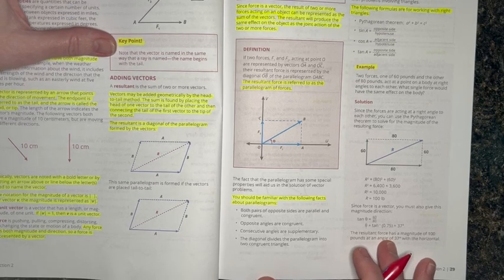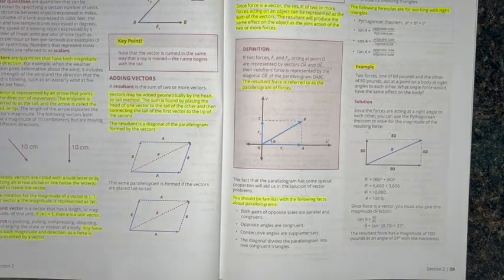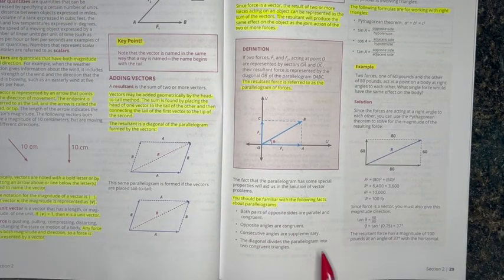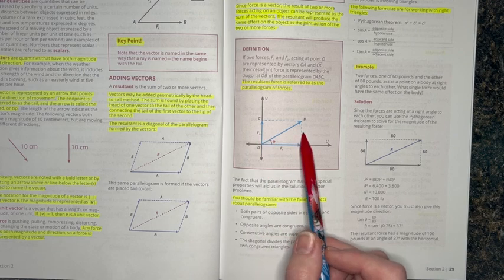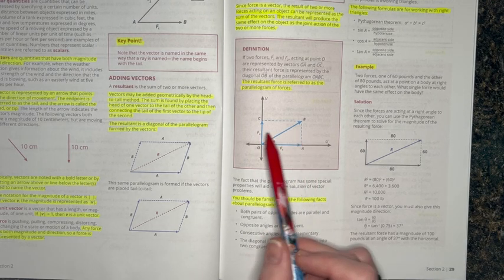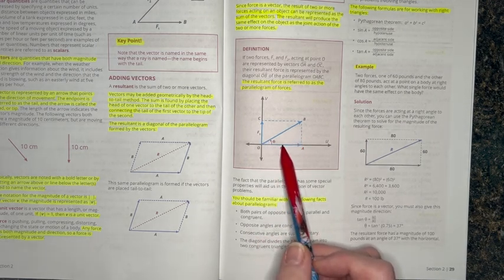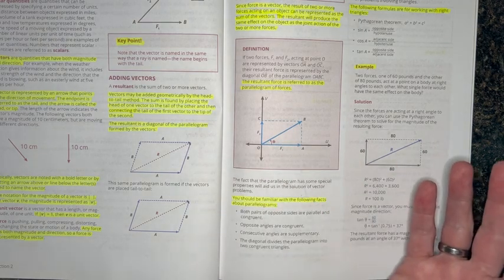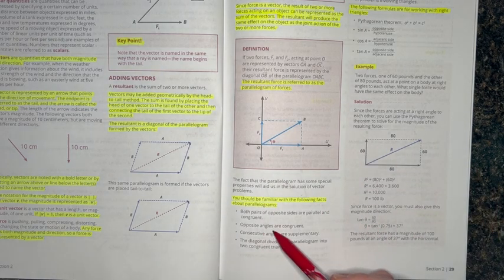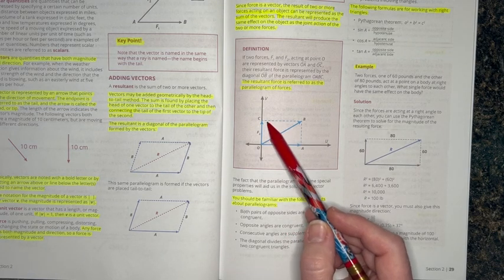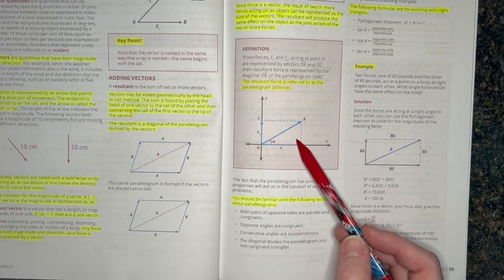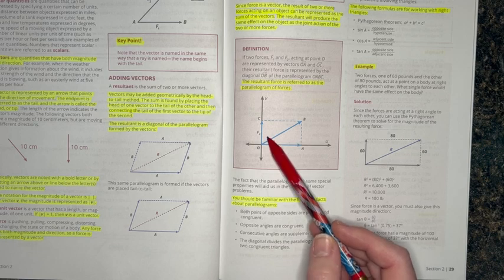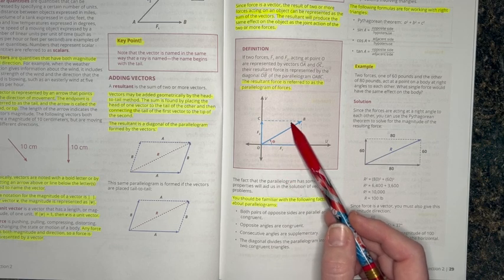It says you should be familiar with the following facts about parallelograms before we continue, okay? Both pairs of opposite sides are parallel and congruent. This side is equal to this side and they're parallel to each other. This side is equal to this side and they are parallel to each other. That's what makes it a parallelogram. Opposite angles are congruent. This angle here is equal to this angle here. This large angle is equal to this large angle, okay?